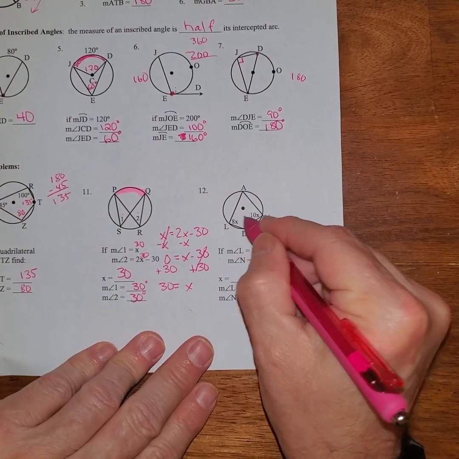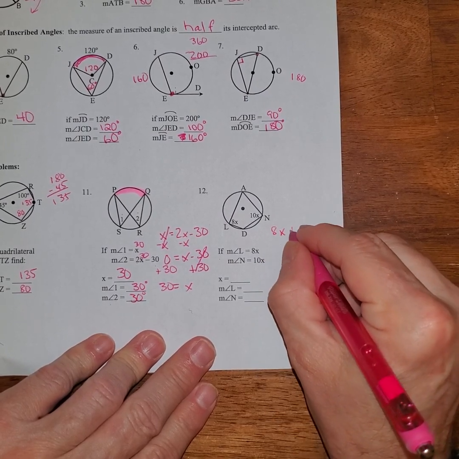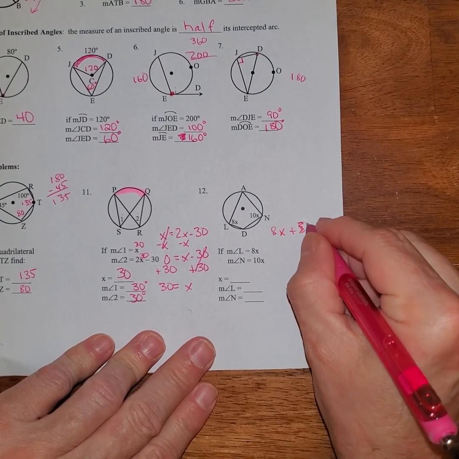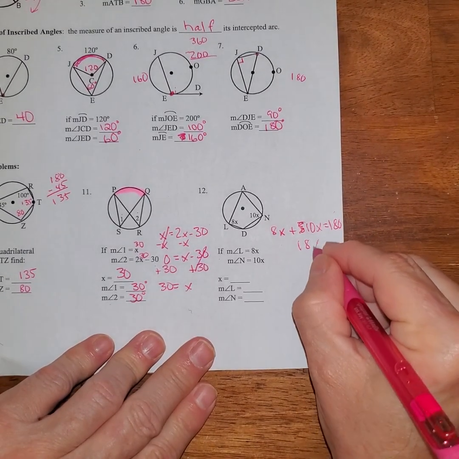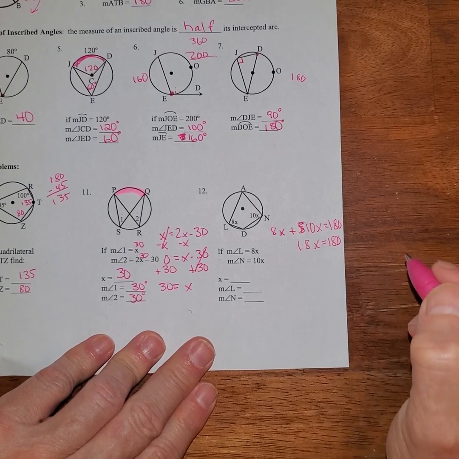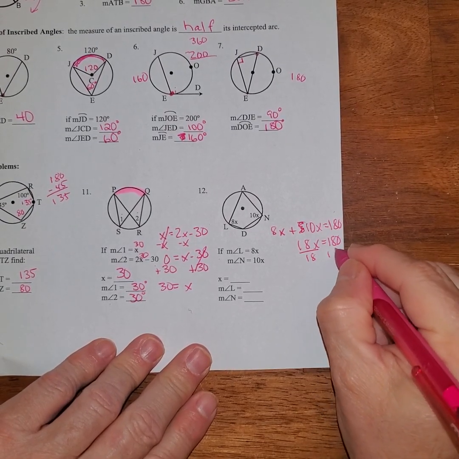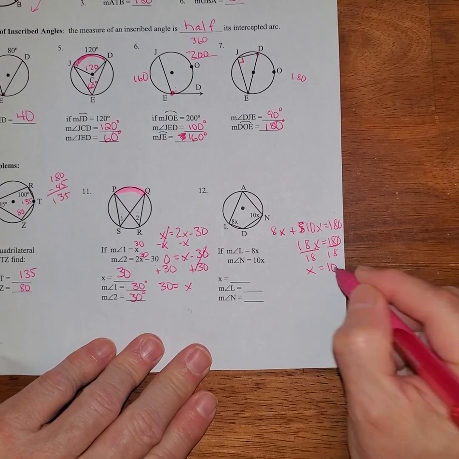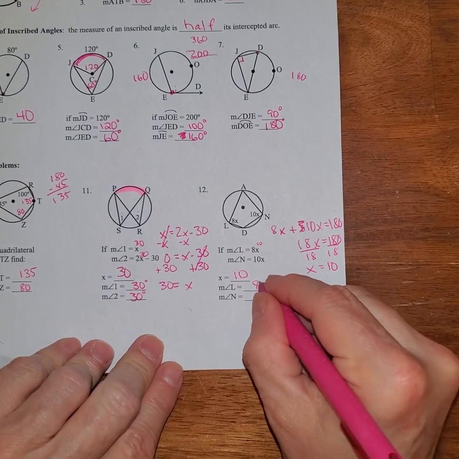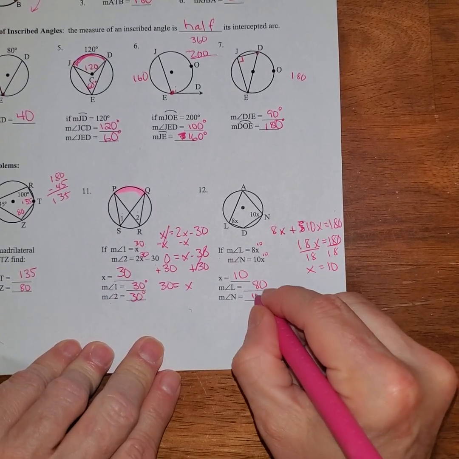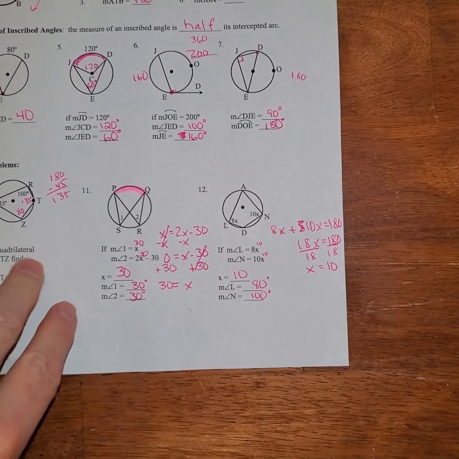Okay, supplementary angles, right? So if you want to make an equation so you can solve for x, you'd say 8x plus 10x is equal to 180. Okay, add those, you get 18x is equal to 180. And then you divide by 18, and x is equal to 10. Okay, so 10, you put a 10 in there, 8 times 10 is 80. 10 into this one is 100, okay? So that's what those angles are, 80 and 100.